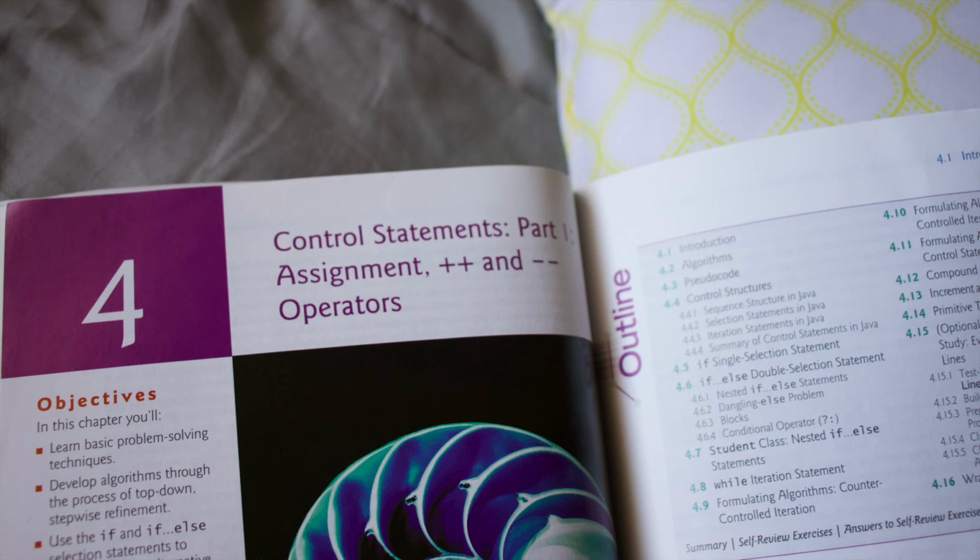4.12 Compound assignment operators. The compound assignment operators enable you to abbreviate assignment expressions. For example, you can abbreviate the statement c = c + 3; with the addition compound operator, plus equals, as c += 3. c += 3 is the same as c = c + 3.